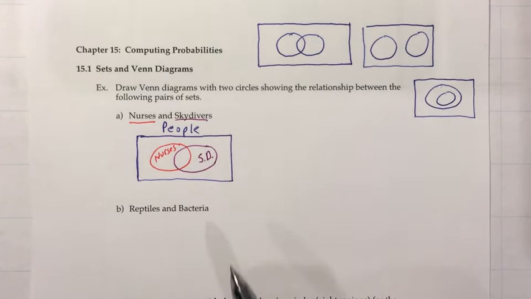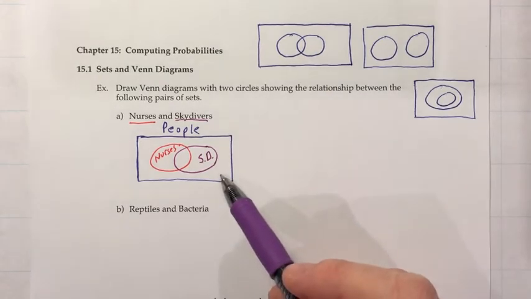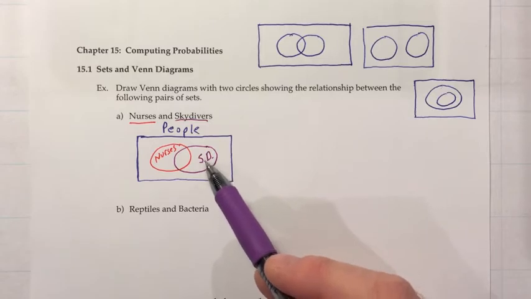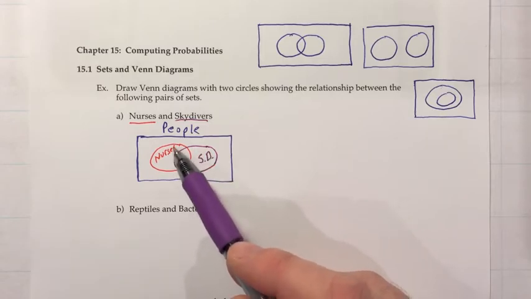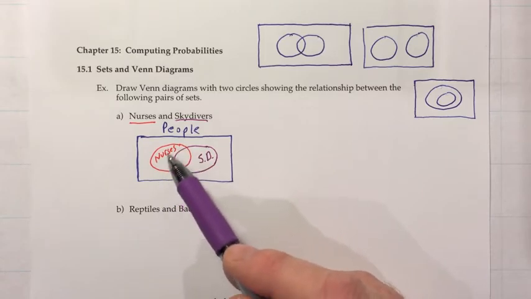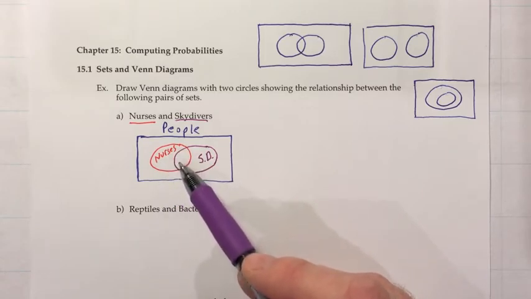But the idea is that we have people that are neither nurses nor skydivers. So they'd be in the box, but not in either circle. Most skydivers who probably are not nurses would be out here in this part. Most nurses who are not skydivers would be over here in this part. But then there's got to be at least one skydiving nurse out there. It's certainly a possibility, right?